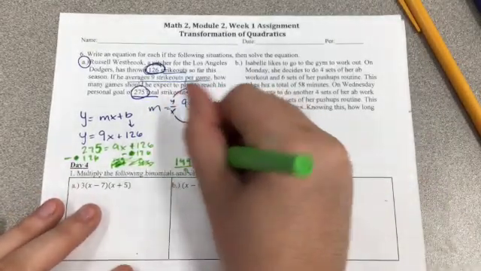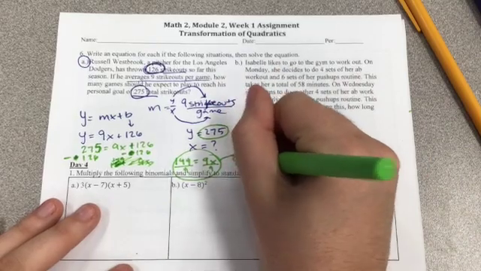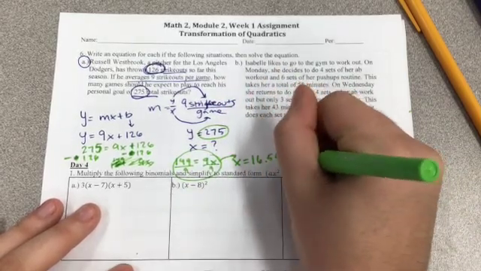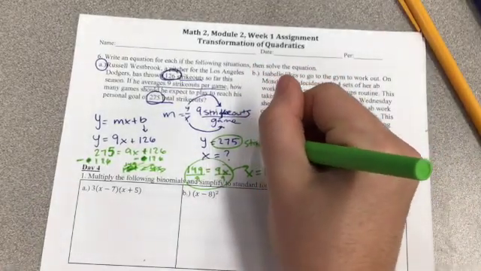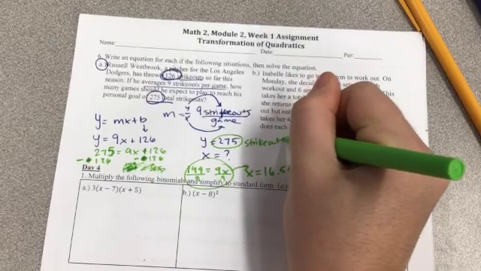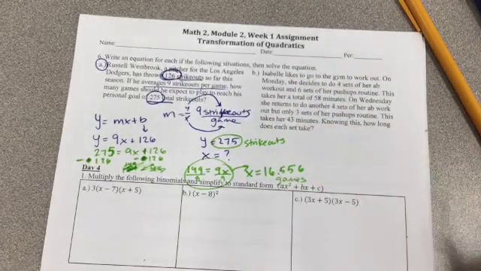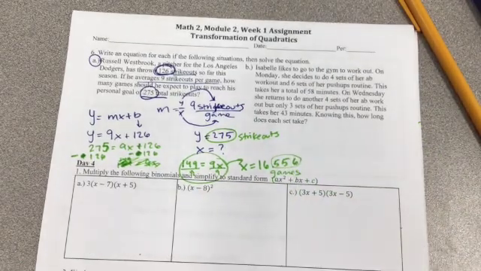I'm going to probably type this into a calculator because I'm going to get a decimal. So it's about x equals 16.556. So if we want to make this many strikeouts, it's going to be at this many games. But does that make sense? Can we play 0.5 of a game?